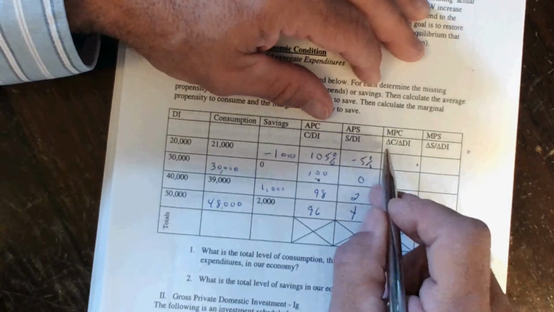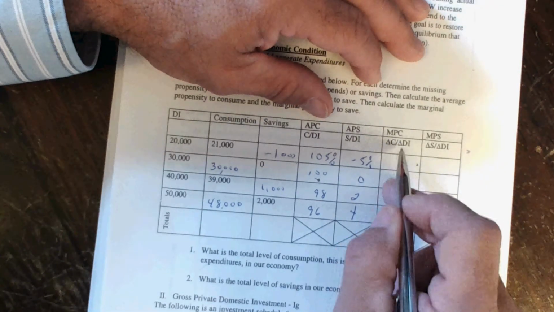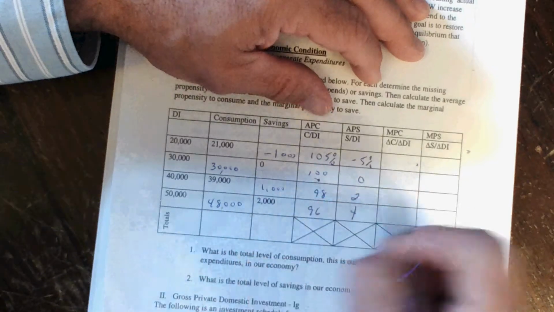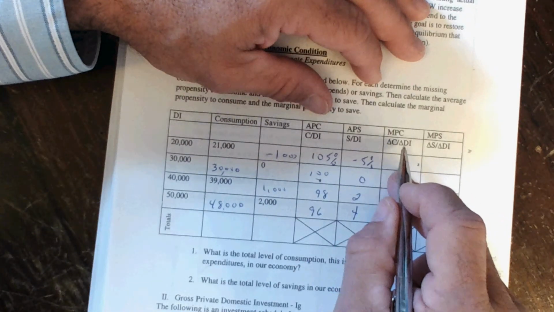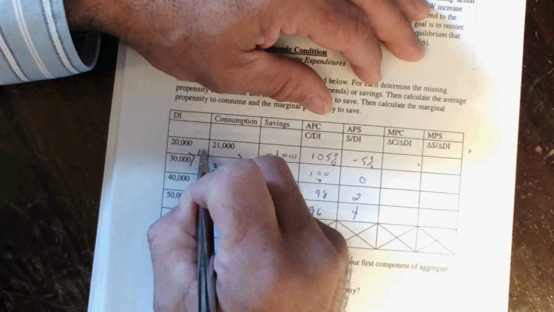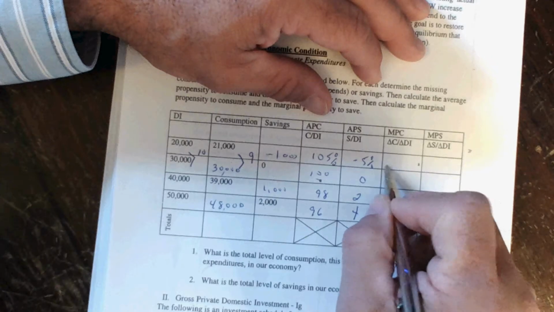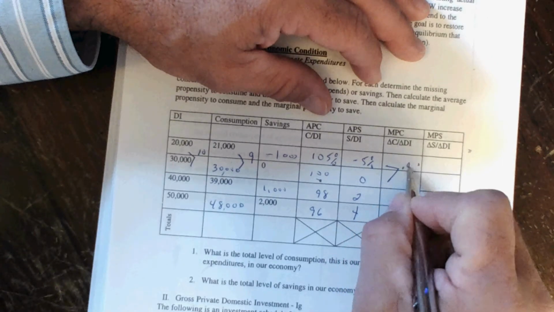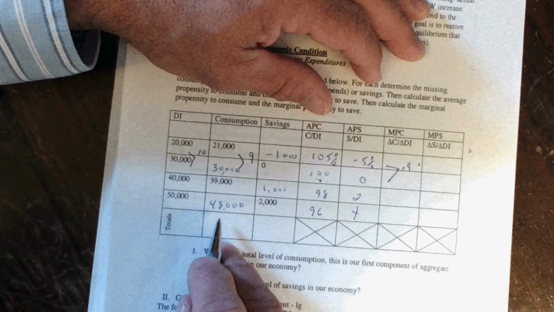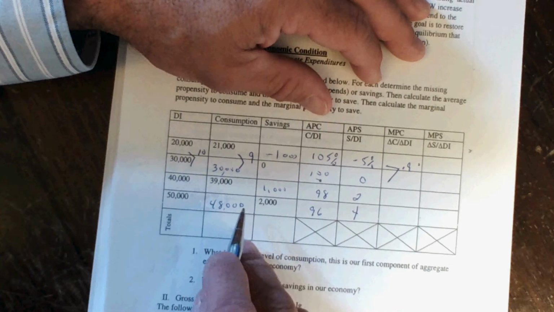And this is the symbol for change. Change in consumption divided by change in disposable income. In order to get a change, you have to compare two different numbers. So, change in consumption divided by change in disposable income. When income changes by 10, consumption is changing by 9. So the marginal propensity to consume will be 0.9. That's true for any point that you use, because this is a straight line, and the slope of a straight line will be equal.